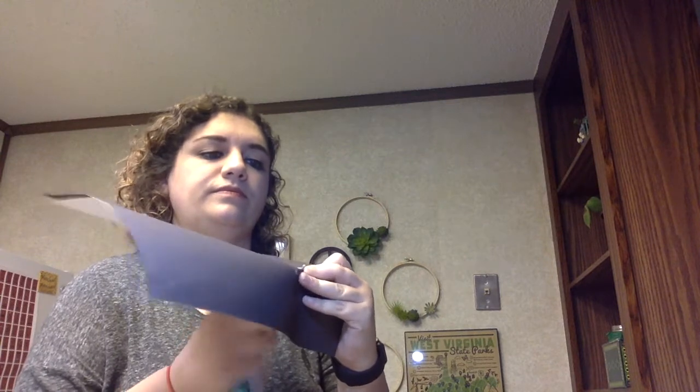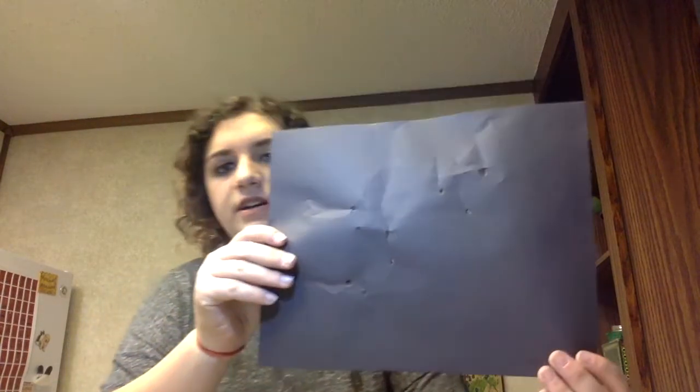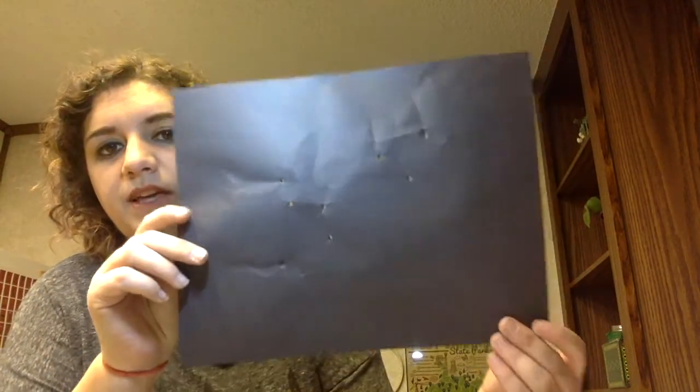It's not going to be the most beautiful spot, but it will do the trick. And I'm going to do that for every star on my paper. So now I'm going to take the tape off of my black paper and the white paper. So now here is my black paper with the stars poked out.